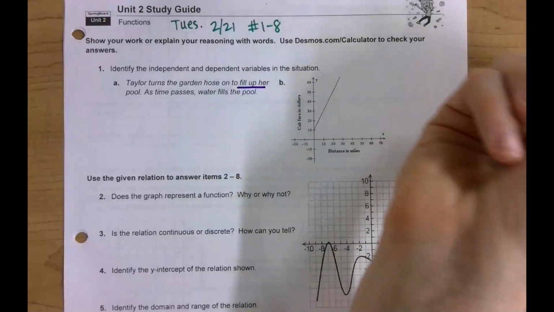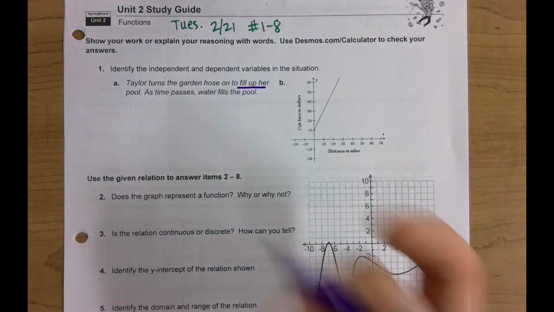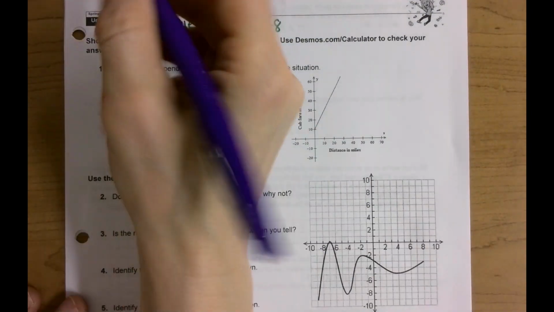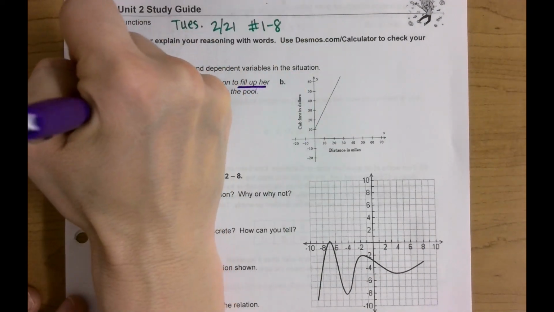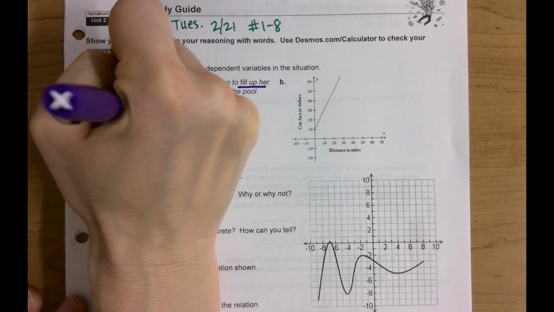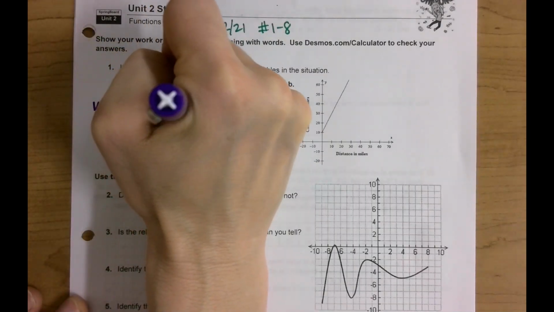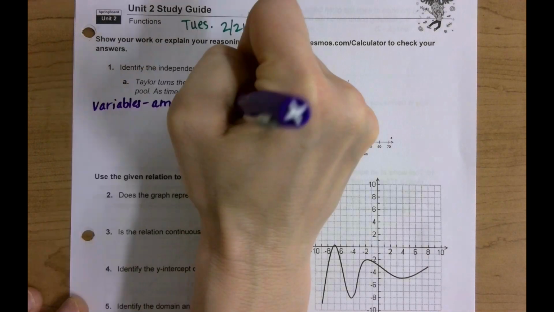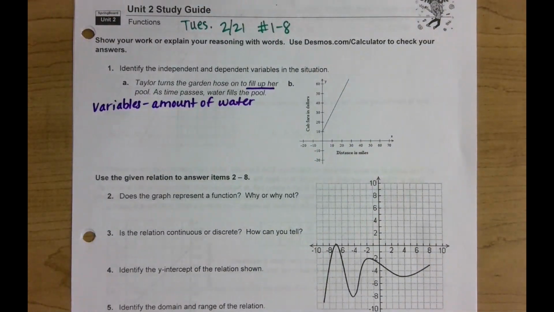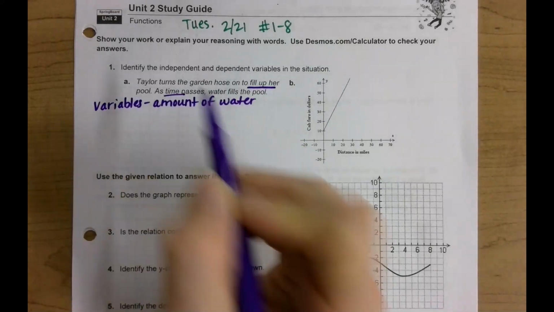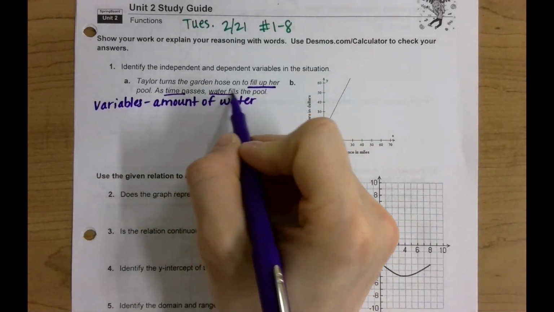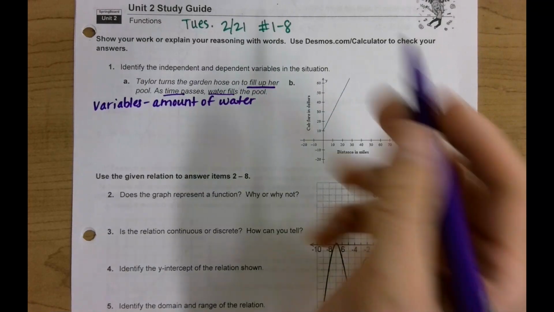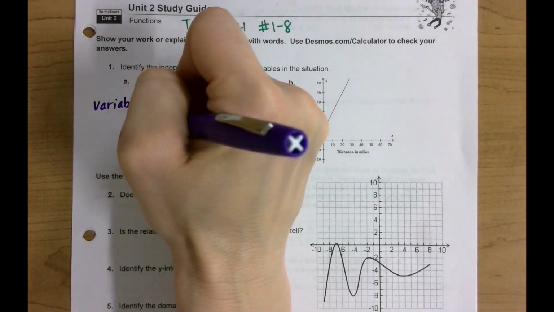I'm going to assume we're measuring the amount of water. So our variables would be amount of water, maybe in gallons, which is usually how we measure when we're filling up a pool. And then as time passes, the water fills the pool, so we're also measuring the amount of time that passes.